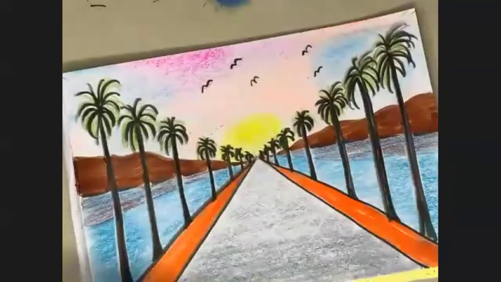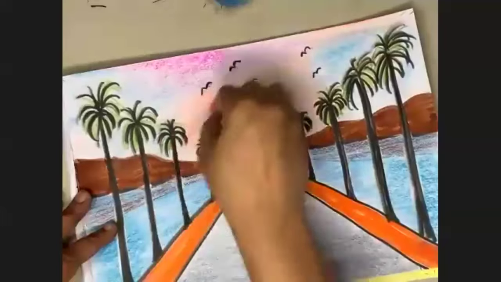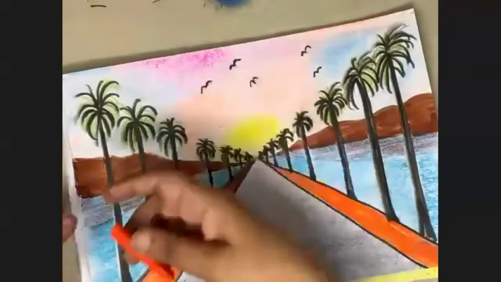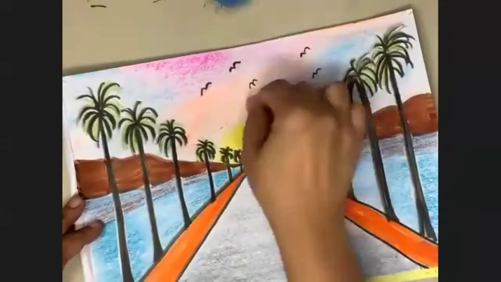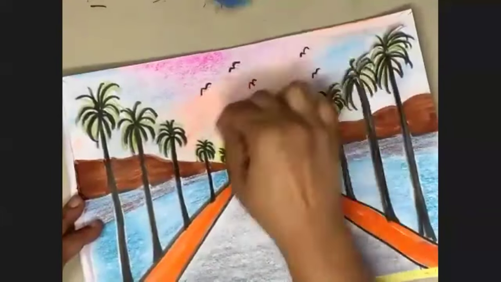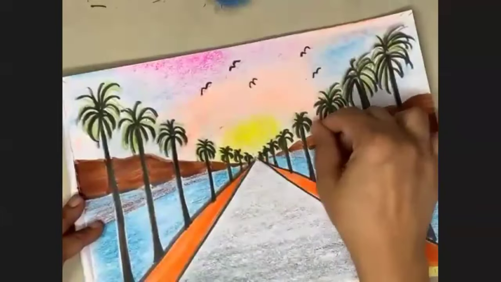You could have made the sky a little brighter if you feel that bright colors will look better. Kids love to go for bright colors. You can make the sky a little darker also. Okay? You can make it darker, or soft and light colors could also be used.